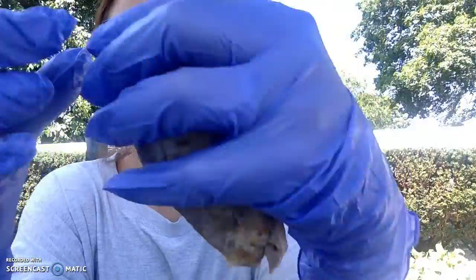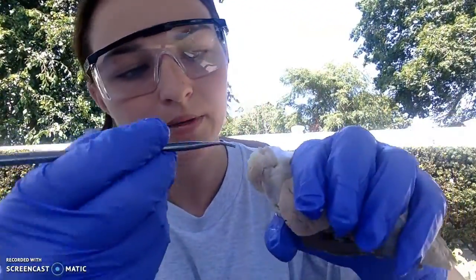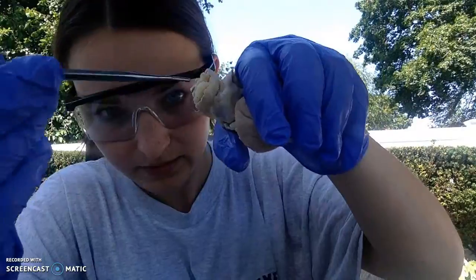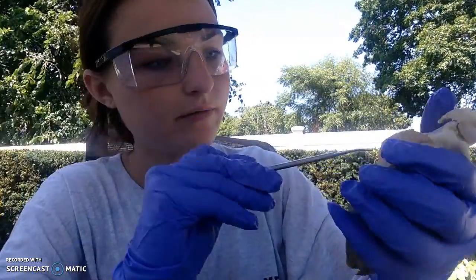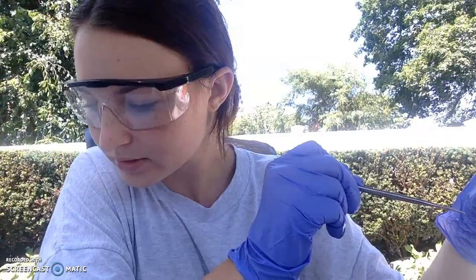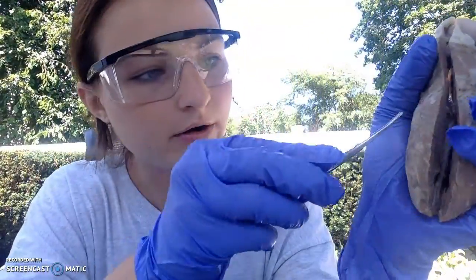So we also have the aortic valve, which is up here. Right up here is the aortic valve. And then also on this portion, you can see the coronary arteries.